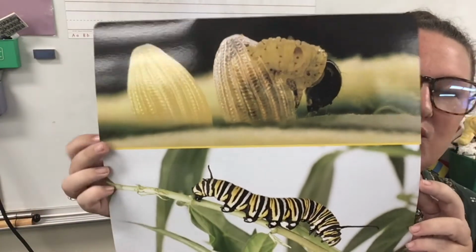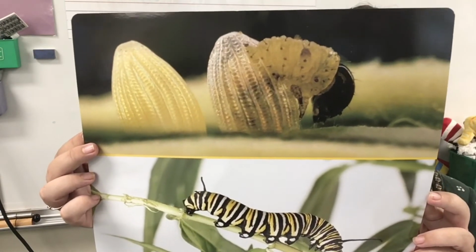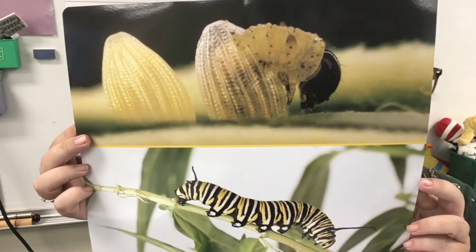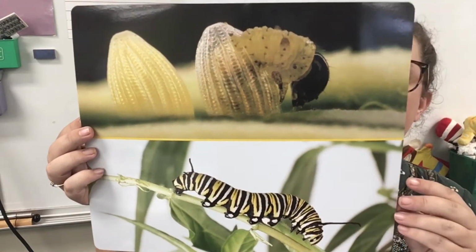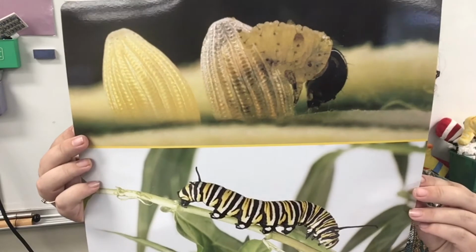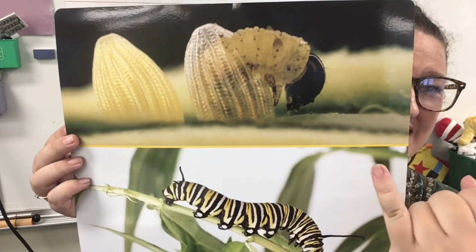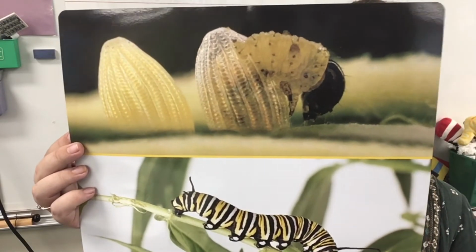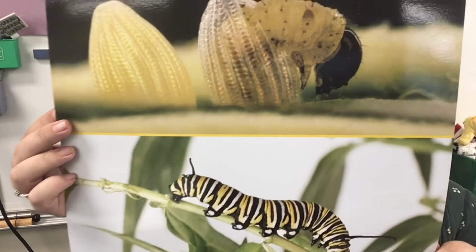After about 1 week, the second stage begins. The caterpillar hatches from the egg, and it is small and slender. It looks like a worm. The caterpillar is only as long as your fingernail. The caterpillar eats a lot and grows quickly.